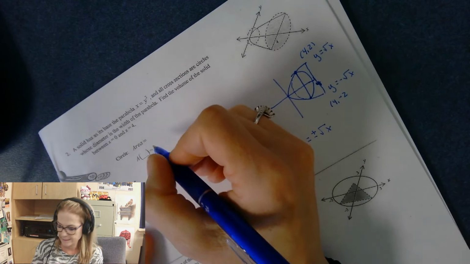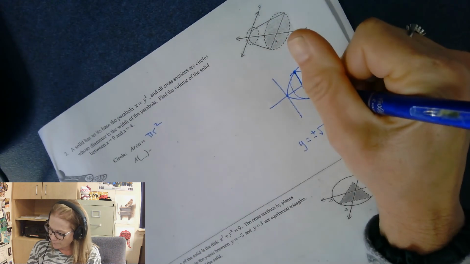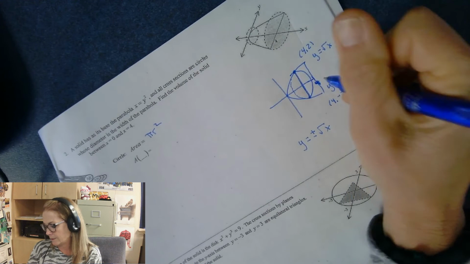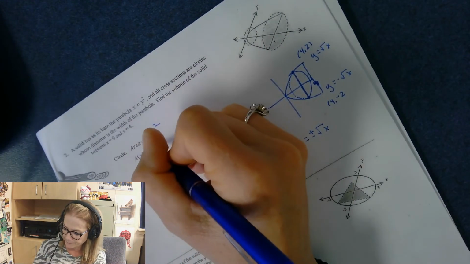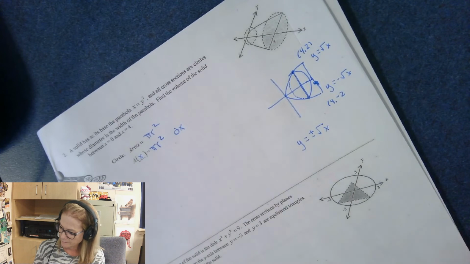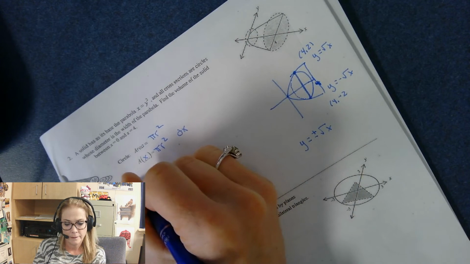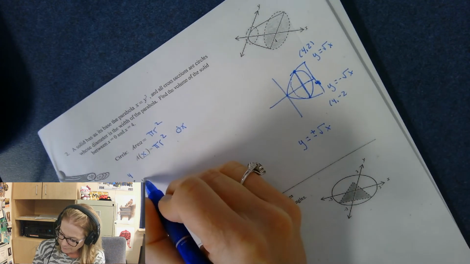All right, so a circle has an area of pi r squared, and this cross section, it said it's the width of the parabola, so it's perpendicular to x, so this is dx. And we just got to write that radius in terms of x. And so that radius, we're going here to here, so we're going 0 to 4. And we just got to do pi r squared.